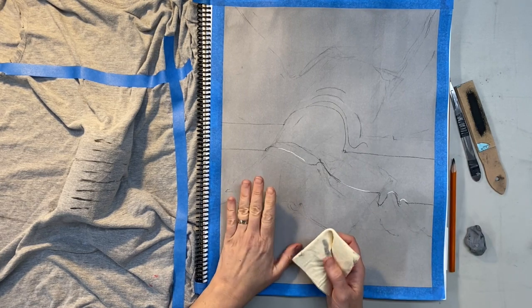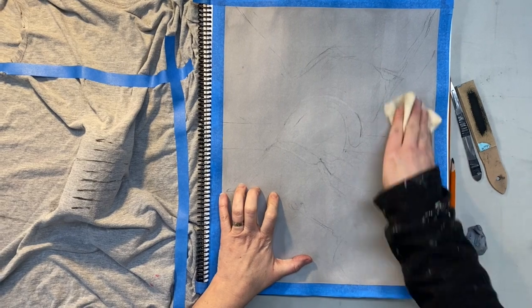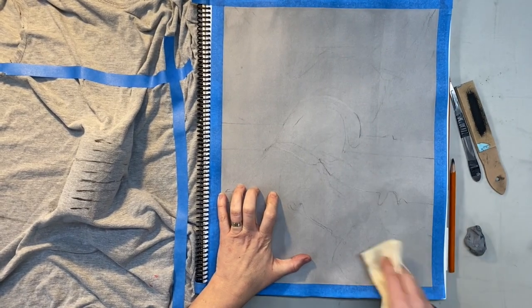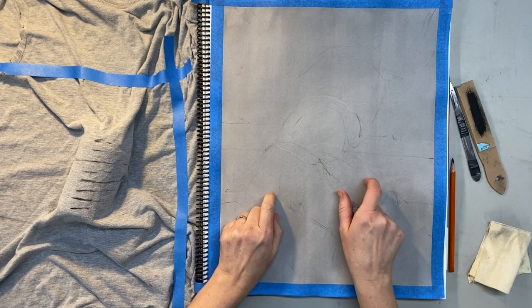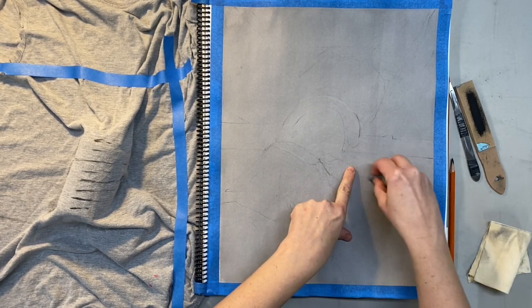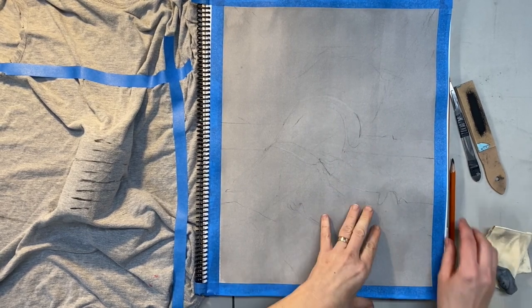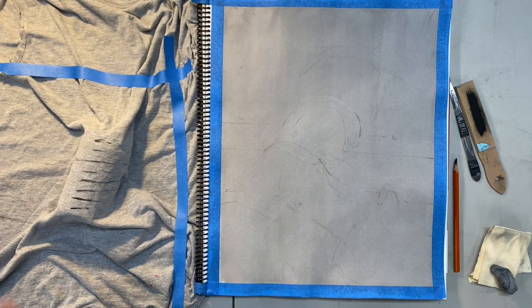All right, things are erased really nicely on this surface. Part of it is that the surface already has a lot of color to it, has a lot of dark value to it. So it doesn't feel as weird to have these little marks. This little mark right here might be really noticeable on a white piece of paper, but on a gray piece of paper, it's not really that noticeable.